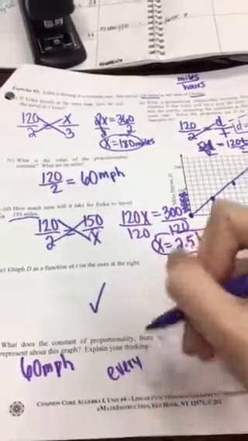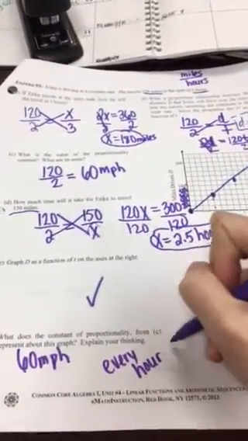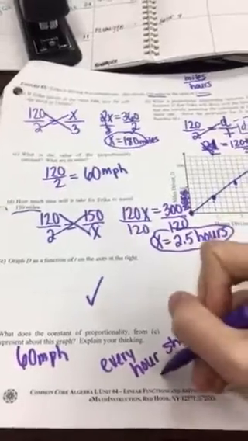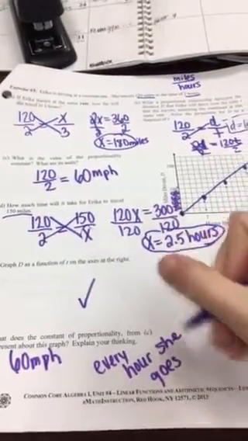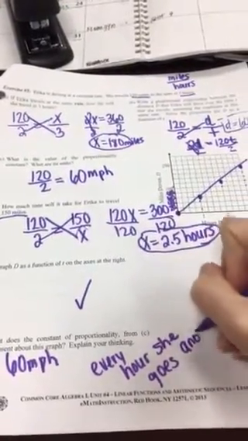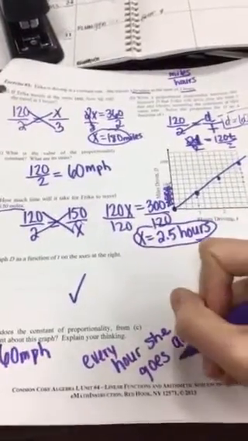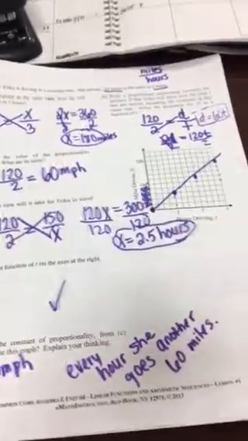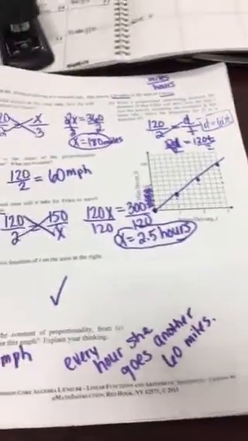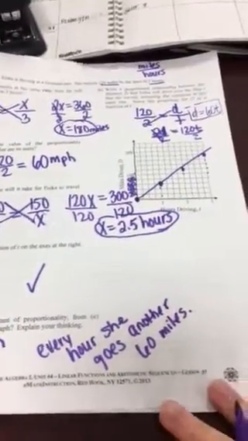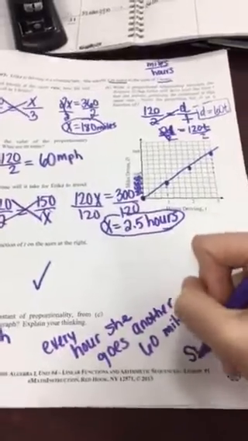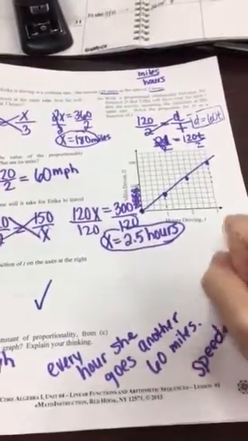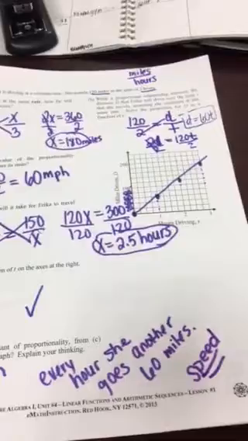Every hour she goes another 60 miles, which means if you're going 60 miles per hour, think about a car. Okay, if you're going 60 miles per hour, that's speed. So when they want to know what it means on the graph, it means speed.